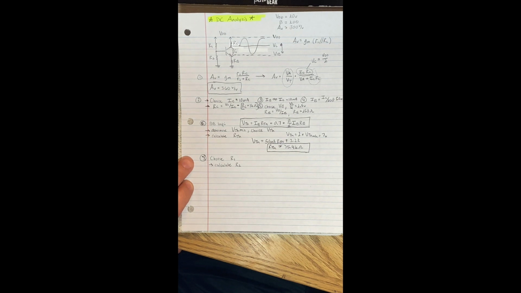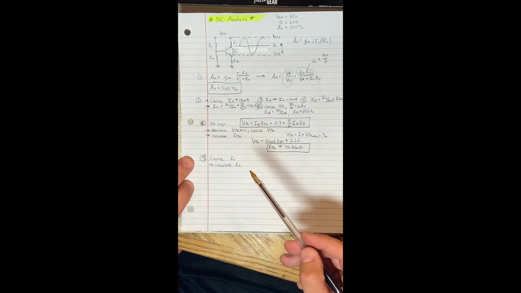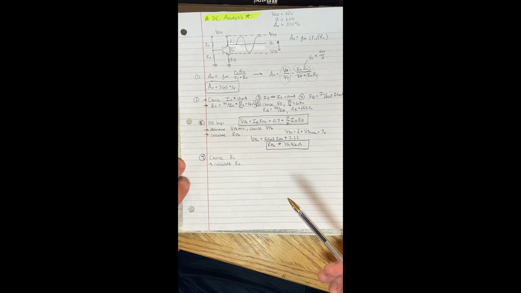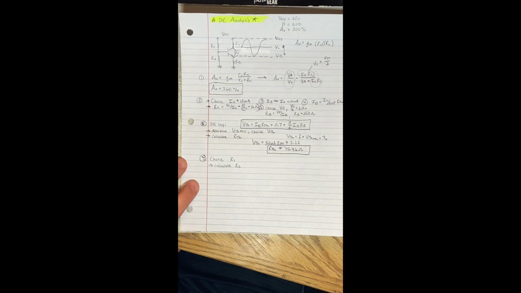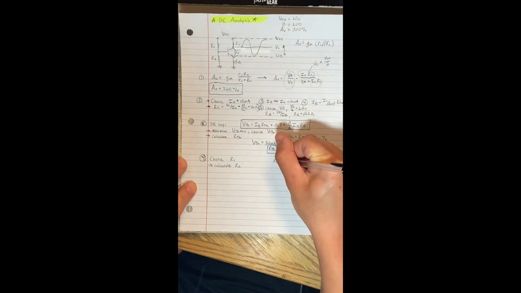Now that we have this value, we can start solving for our R1 and our R2. We are going to choose an R1 that we would like to work with.